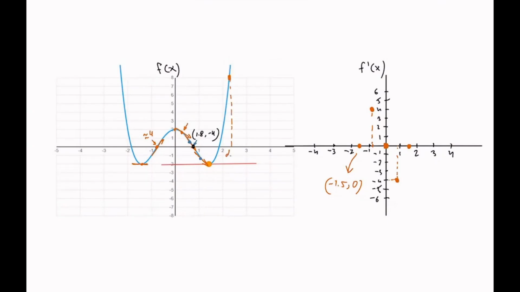When x is approximately 2.3, the slope of the tangent line is almost infinity. So we can transfer that point onto our f prime of x graph. At approximately 2.3, somewhere here, the slope is going to be very, very big, right?